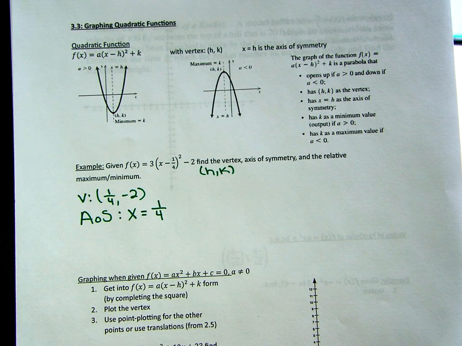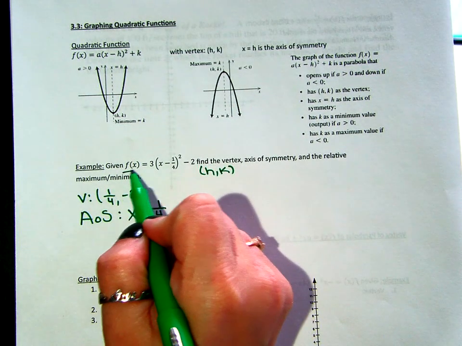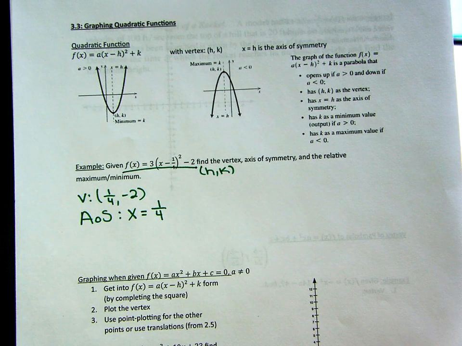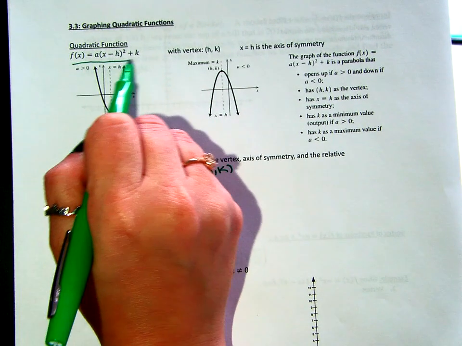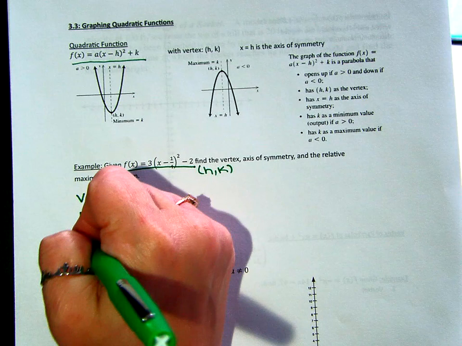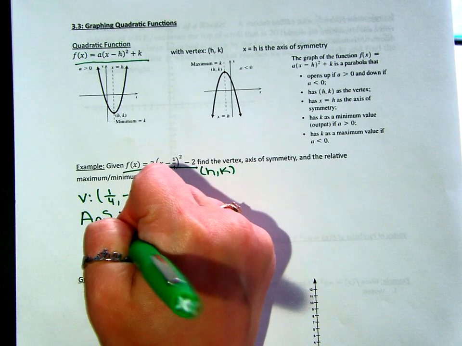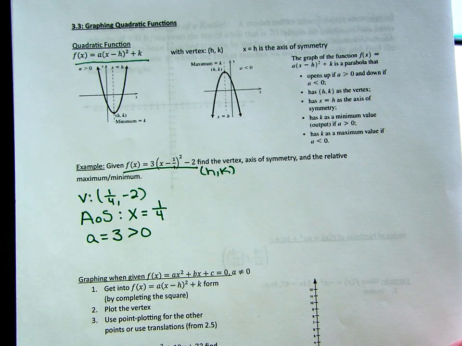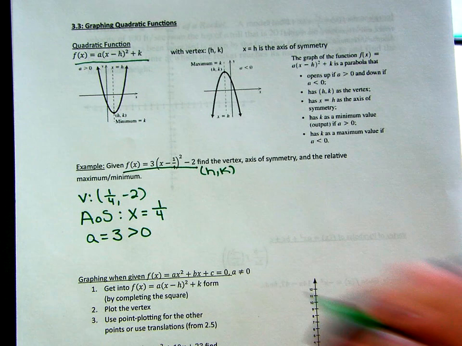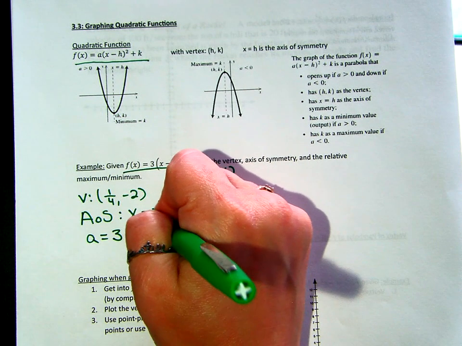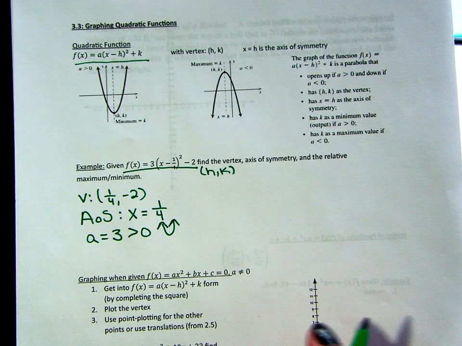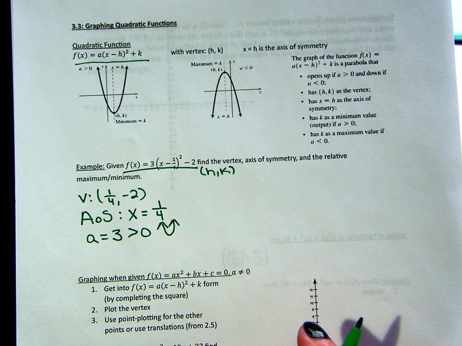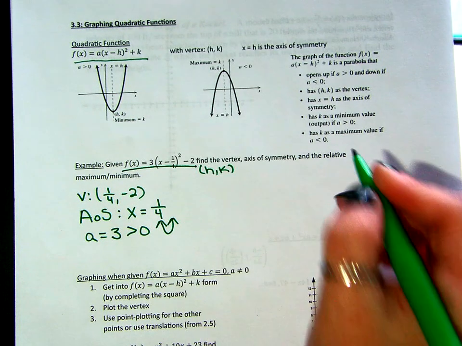Now the last thing we have to find is a relative max or min. So if I'm looking at this generalized equation up here, what is the a? Going back to this one, what is my a? My a is 3. So that is greater than 0. So is it going to open up or down? It opens up, because if it's a positive value, our parabola opens up. The reason why I make note of this is because it's going to tell me if I'm going to find a minimum or a maximum. And in this case, because it opens up, I'm going to be finding a minimum.